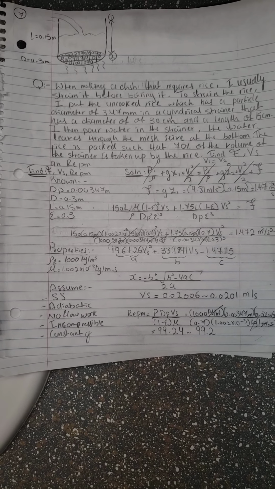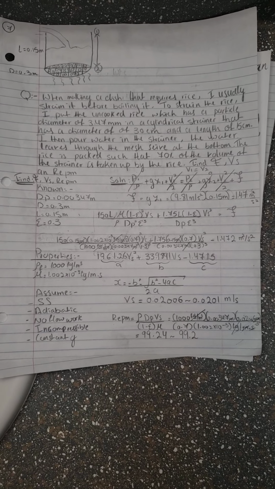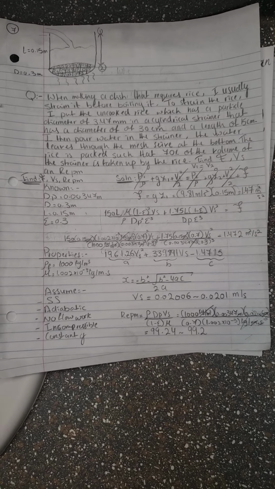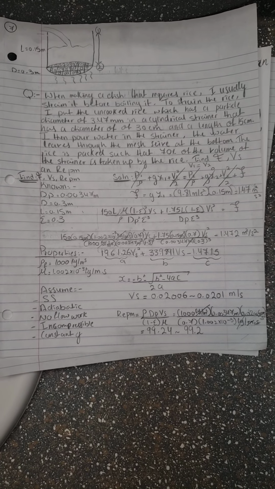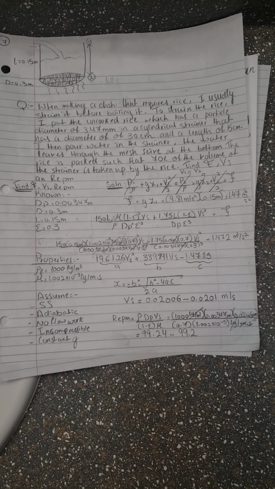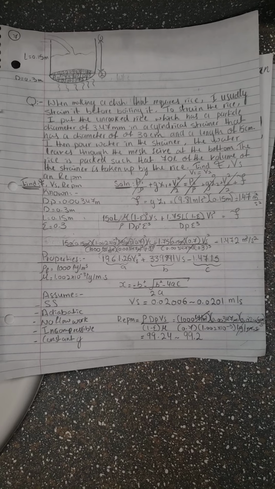So we know the particle diameter of the rice, and we know the diameter of the strainer, and the length, and the void fraction, which is 0.3. For properties, we just have the density of water and the viscosity of water. We assume steady state, adiabatic, no flow rate, incompressible, constant gravity. We need to find the friction factor, superficial velocity, and Reynolds number.